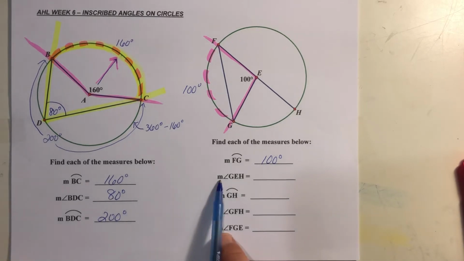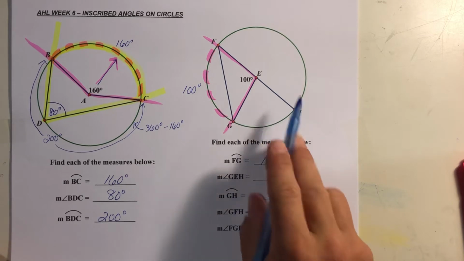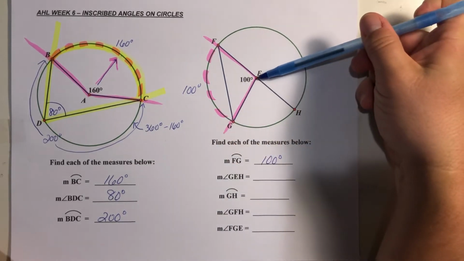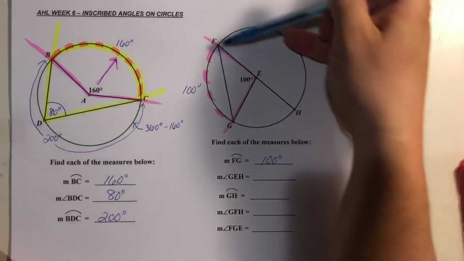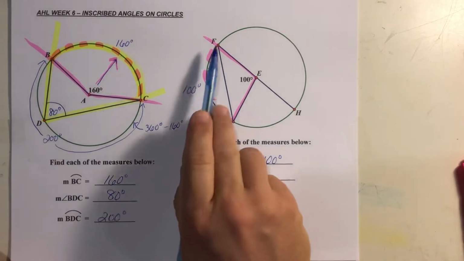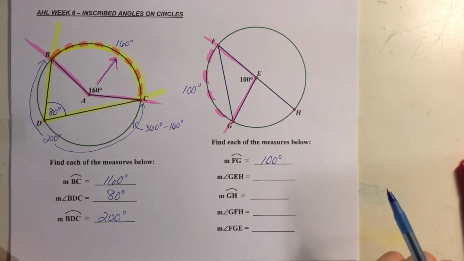What are they asking us for? The measure of angle GEH. Oh, good. So these two angles form, and we are going to assume that since this is circle E, that is a diameter, right? Did they ask for it? They did not, but if they did, the measure of arc FH would be what? 180 degrees. All right, you got it.